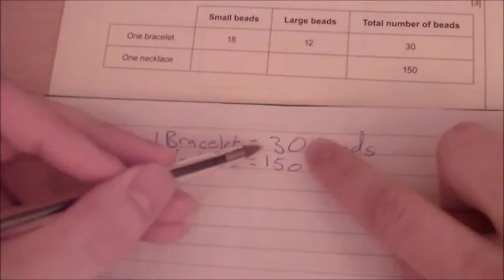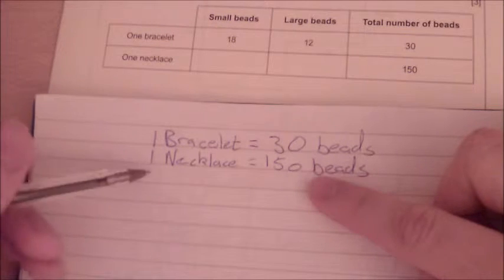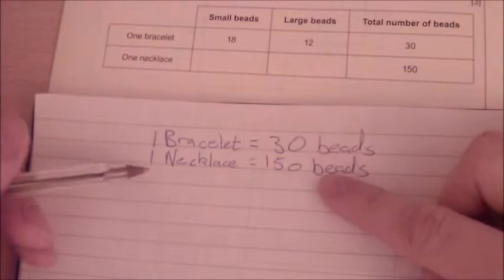So he actually uses, if you can see, 5 times as many beads on one necklace compared to bracelets.